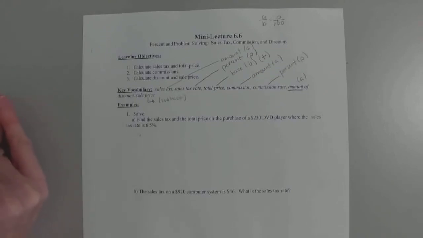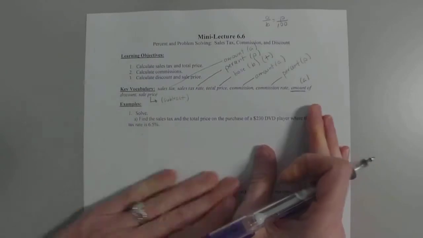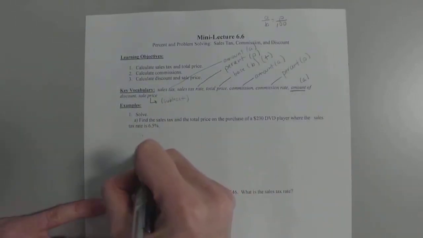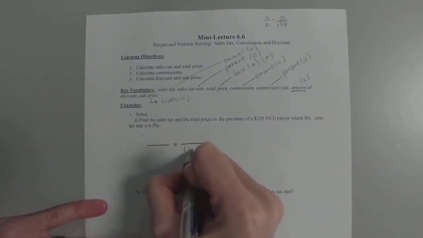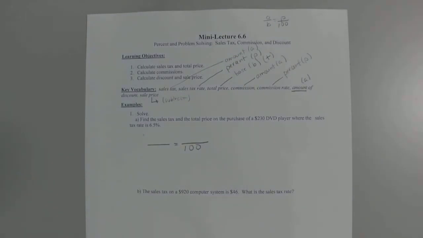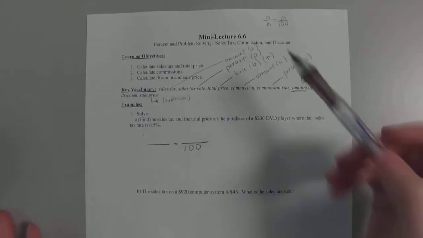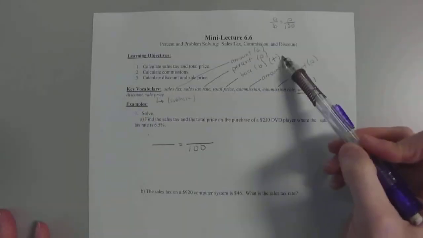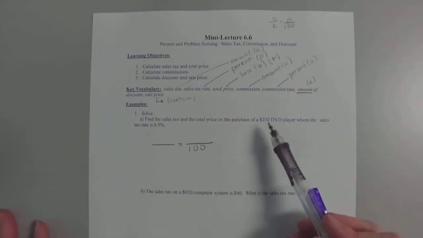A says find the sales tax and the total price on the purchase of a $230 DVD player where the sales tax rate is 6.5%. So I'm going to, right off the bat, start with our proportion. Blank equals blank over 100. And we're going to go through and put things. We should always be able to fill out two of those three unknowns, all right? We want to find the sales tax and the total price. Remember I said at the end we might just have to add to get the total price.